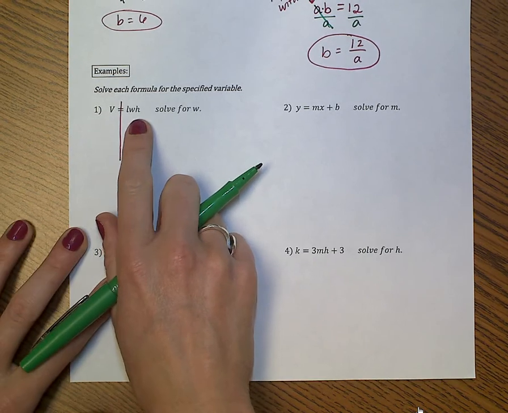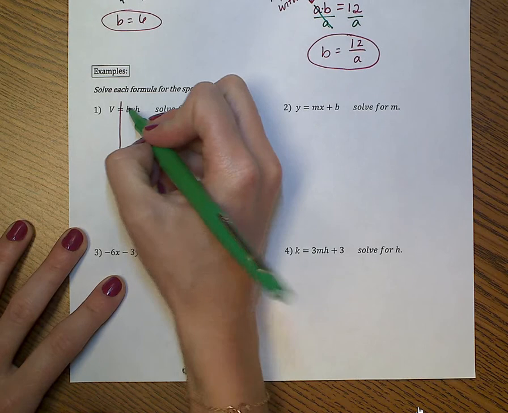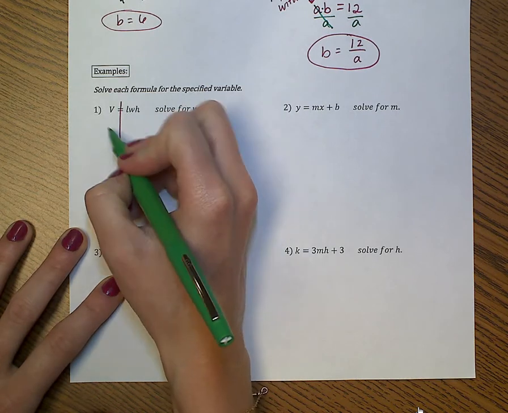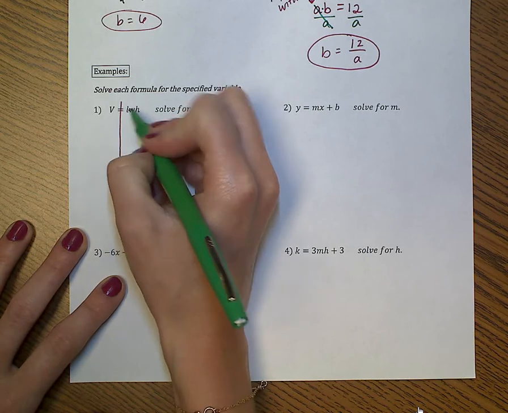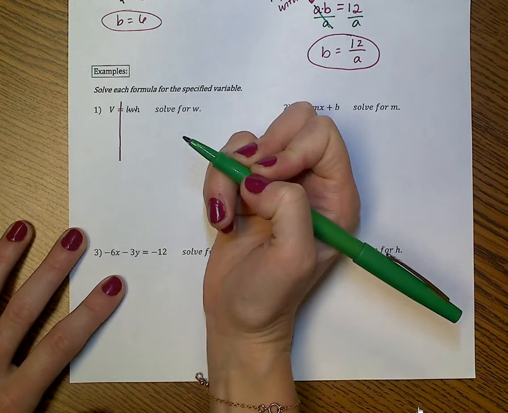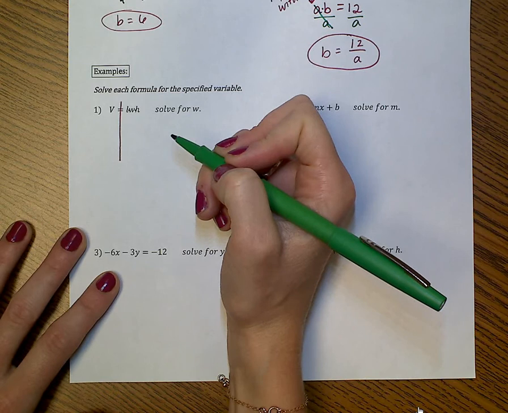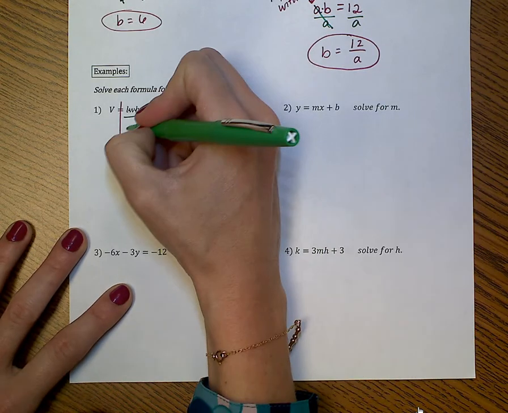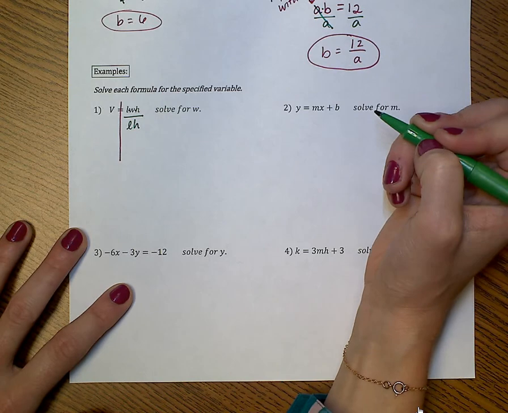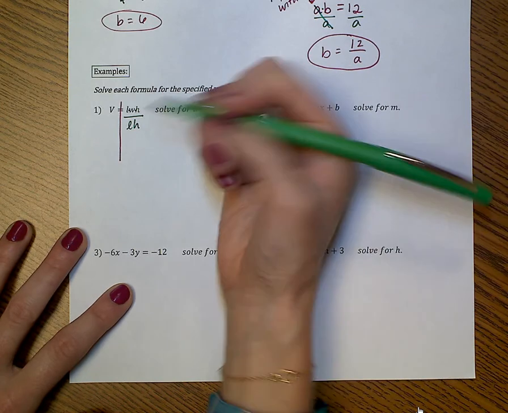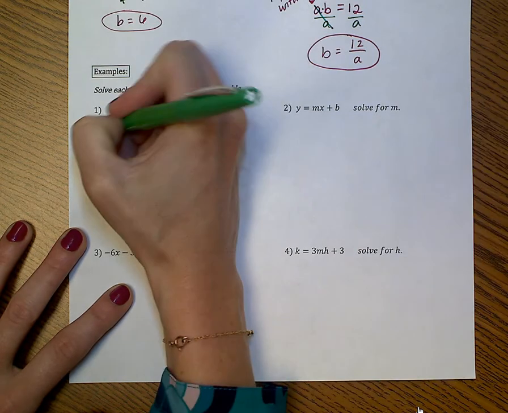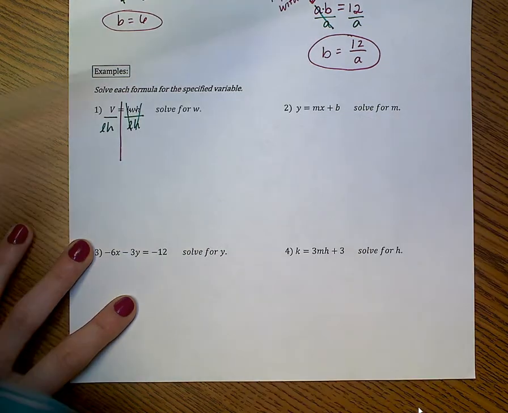So here's what I would look at. I would see, all right, I want to get w by itself. I need to move the L and I need to move the h to the other side. So I would recognize that I'm multiplying all of those things. So to move stuff to the other side, I need to divide. Realize, you guys, that you can divide by more than one thing at a time. So if you want to move L and h, divide by both of them, because that will cancel both out. Whatever you do to one side, you have to do to the other to keep it balanced.